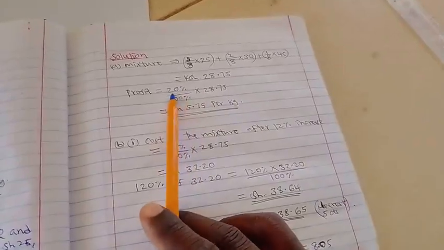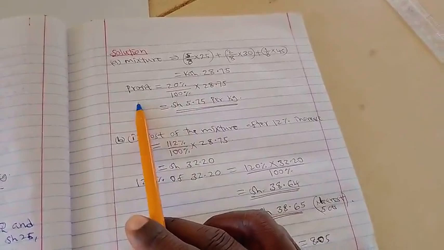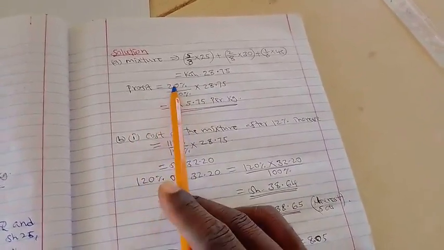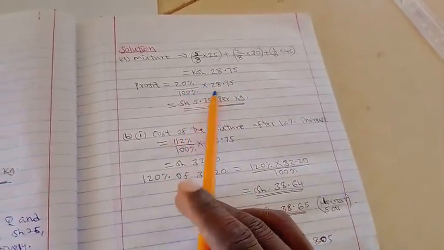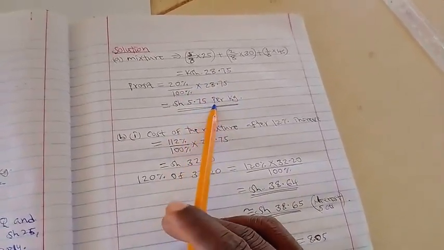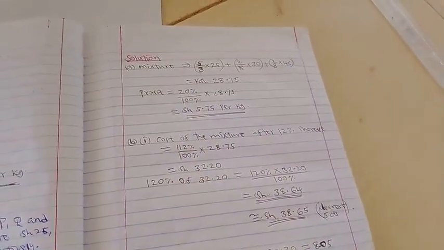Now, there was 20% profit. Therefore, 20% profit of this price, which is without profit, will be 20 over 100 times this one, which is 5.75 shillings per kg. That's the profit you could make if you were to sell the mixture at 20% profit.